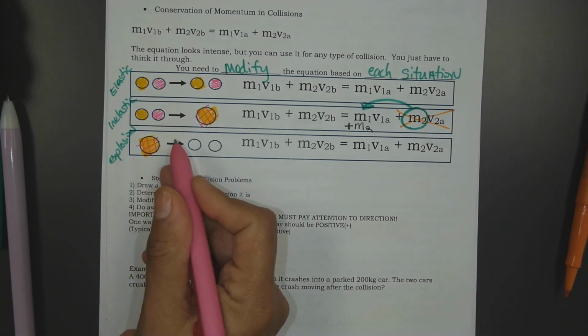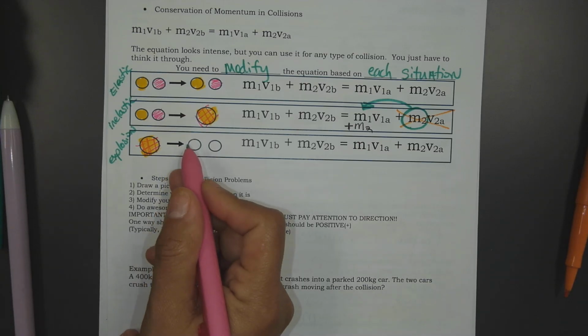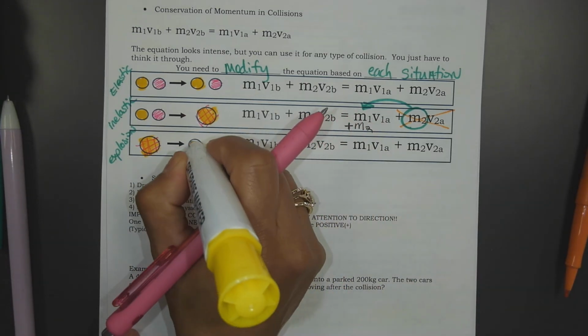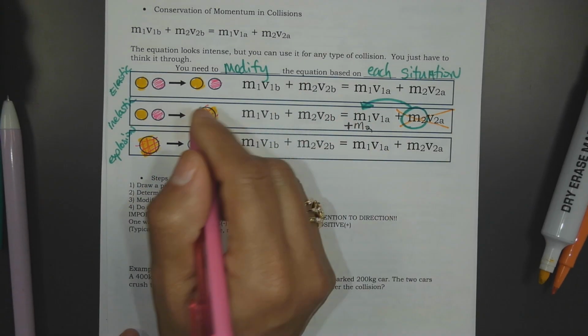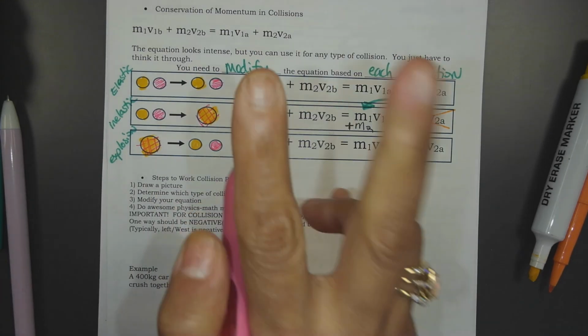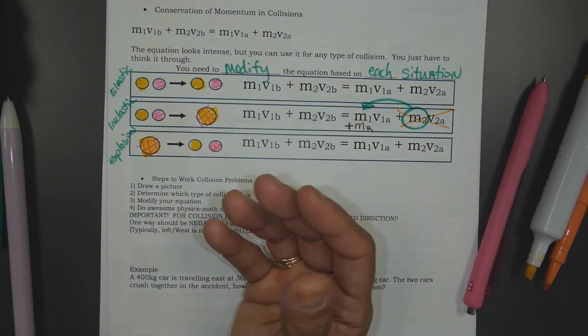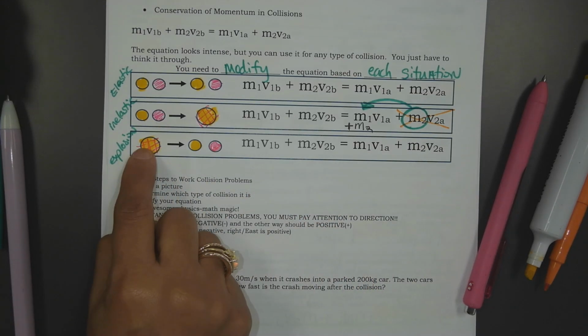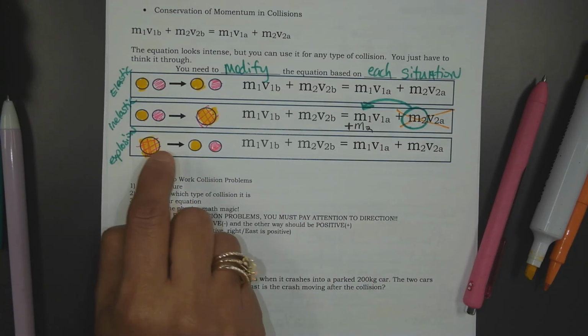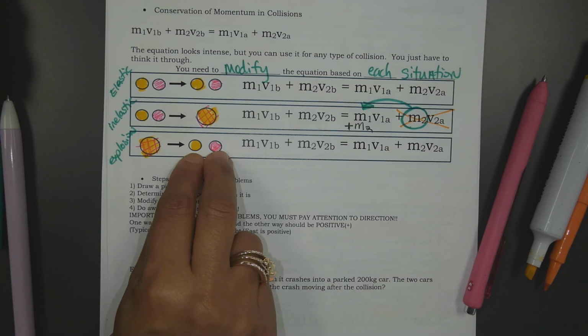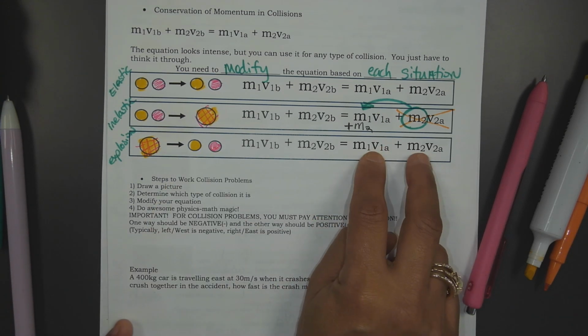And my one object, quote unquote, explodes or breaks apart. And when it does that, you can see, quote unquote, here, it gets smaller. But the masses, we don't get rid of any of the mass. On my left side, I have one thing. On the right side, I have two things. So here are two things on the right side.